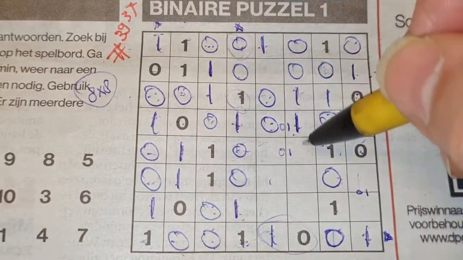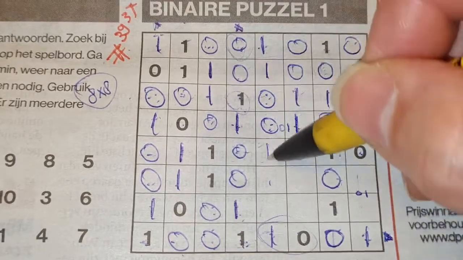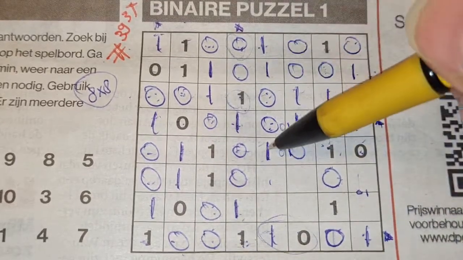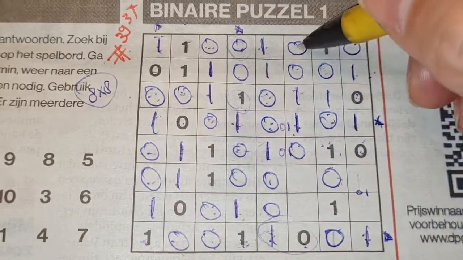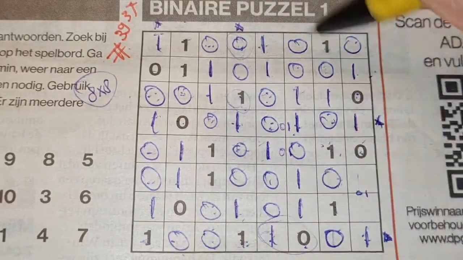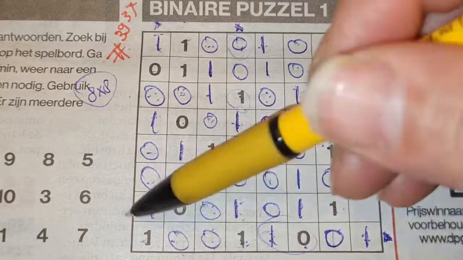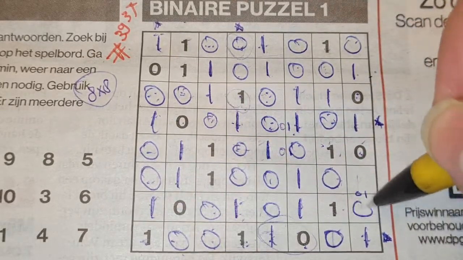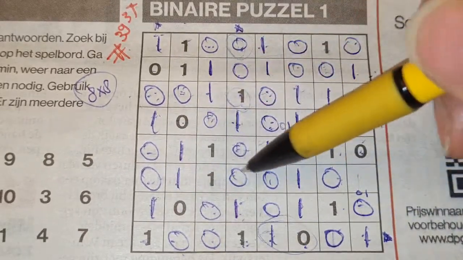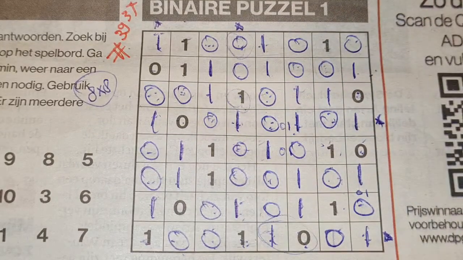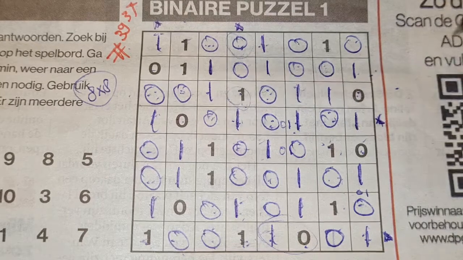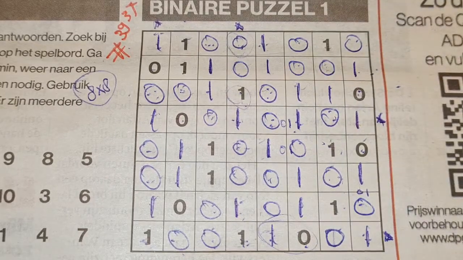Double 1, here no, there no. Double O, here 1, there 1. 4 ones we have here, so the rest are O's. 4 O's we have here, so the rest are 1s. 4 ones we have here in this row, so the rest are O's, and 4 O's we have here in this row, so the rest are 1s. Finish in 6 minutes.